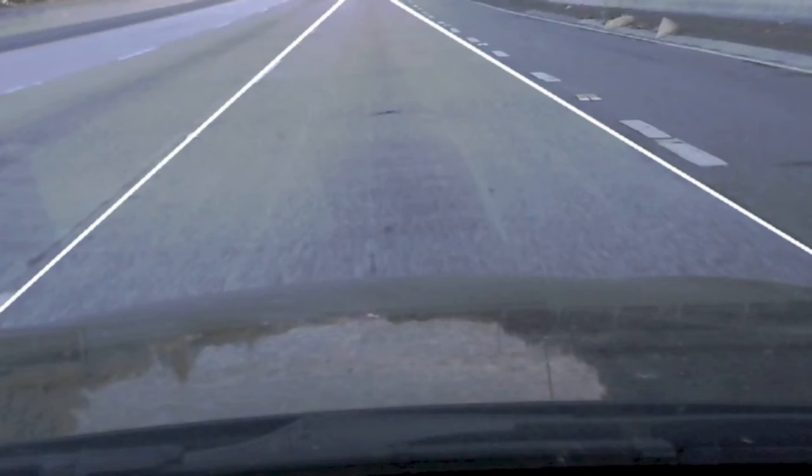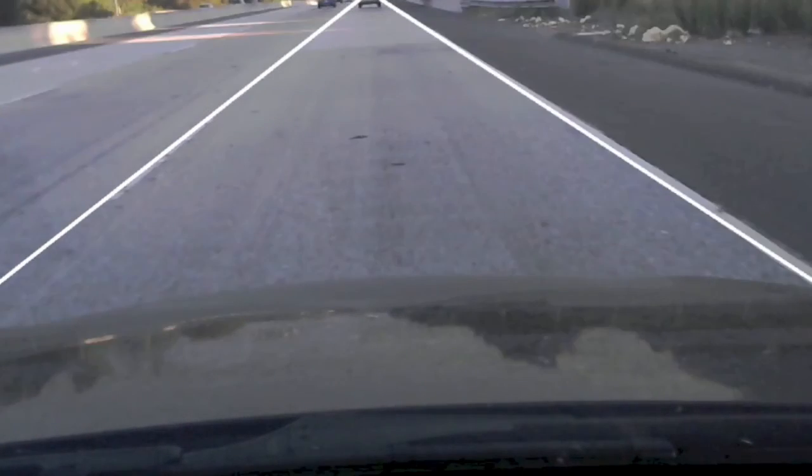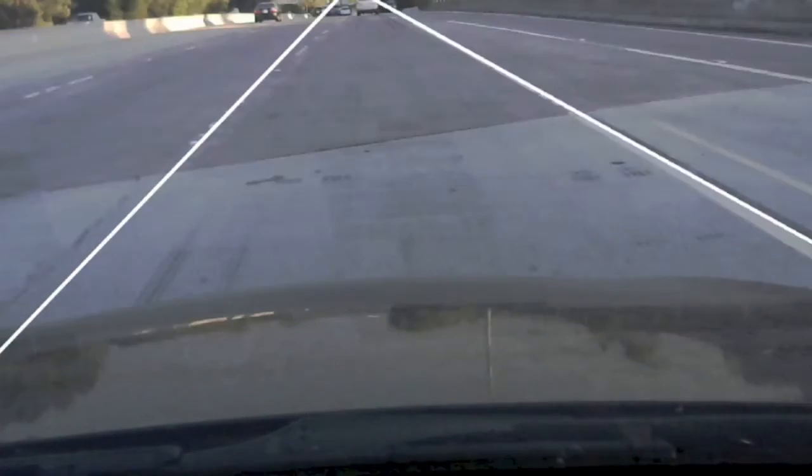This is the same drive that you saw. So that was us switching the lanes and merging into the highway actually. And we try straight. So as you can see, the estimation is not too bad. So there we switched the lane again, I think.